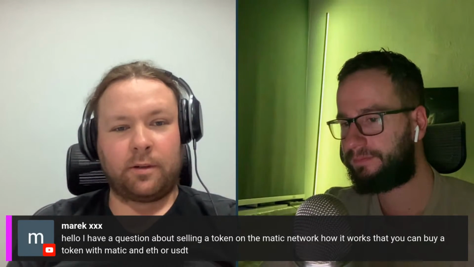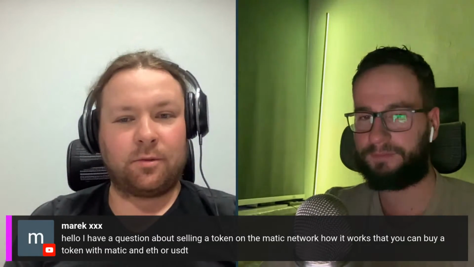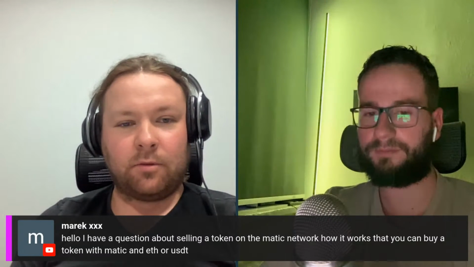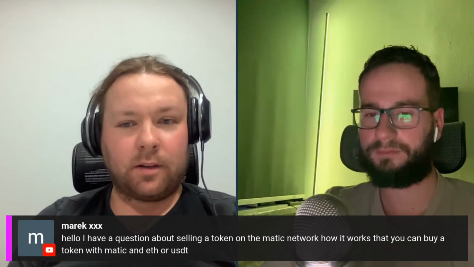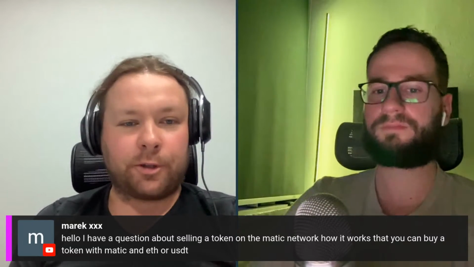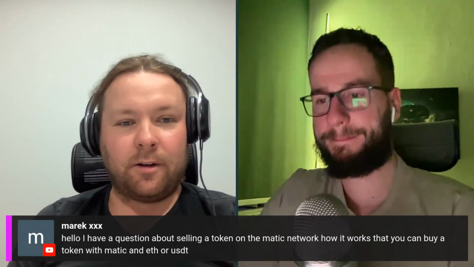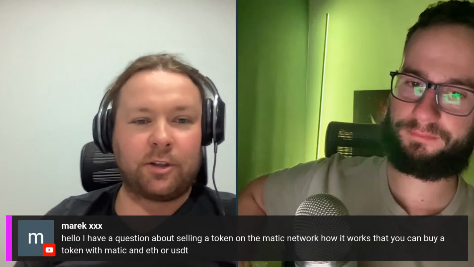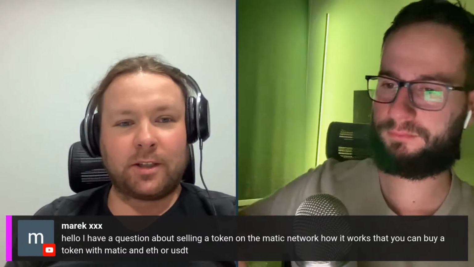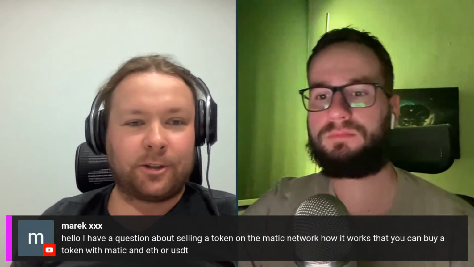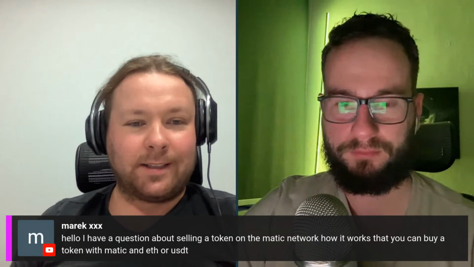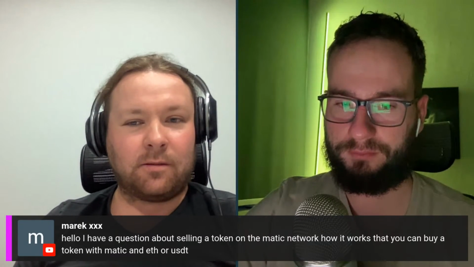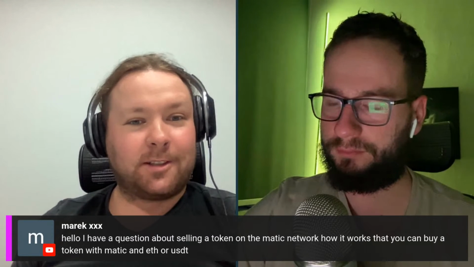USDT on Polygon and USDT on Ethereum are two separate tokens, in two separate worlds. There is nothing in common between the two worlds except the bridge, and the bridge is a third party that takes the responsibility that everything works fine, so it's not decentralized.